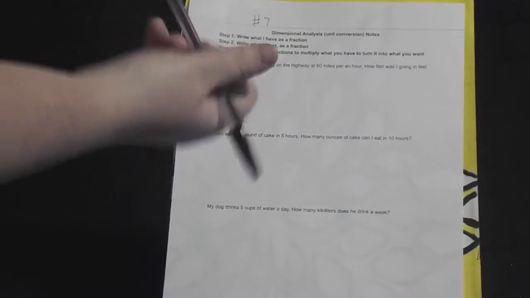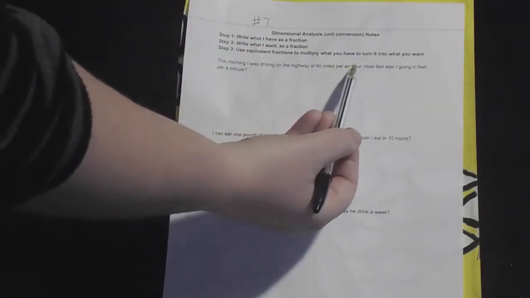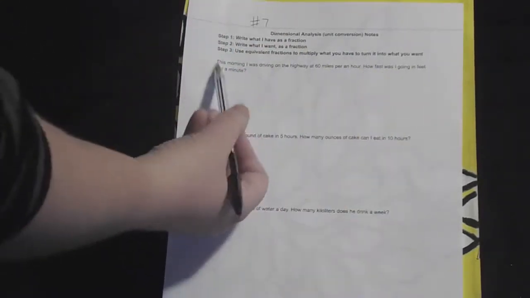Okay, so for example, if you look at this question, it says, I'm driving 60 miles per hour. How fast was I going in feet per minute? So it's like they want to change miles to feet and hours to minutes. And to figure that out, we go through this process called dimensional analysis. Okay, here are the steps.